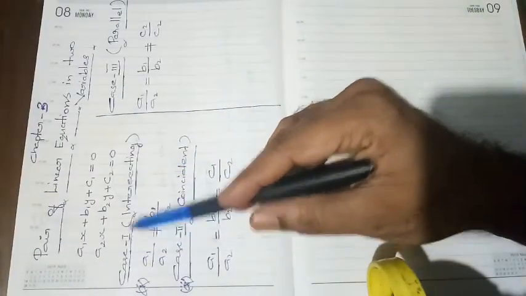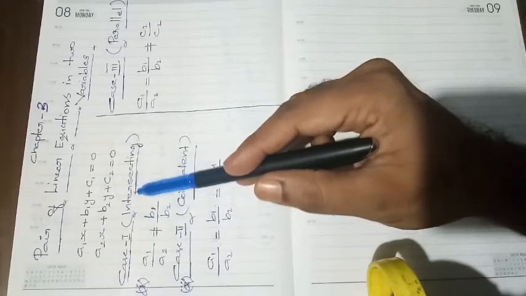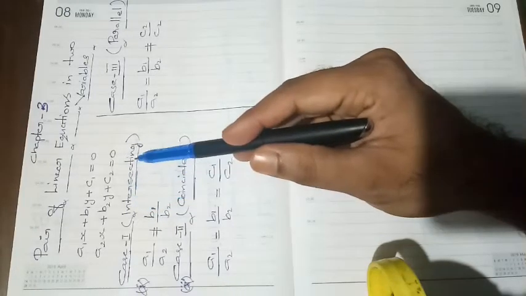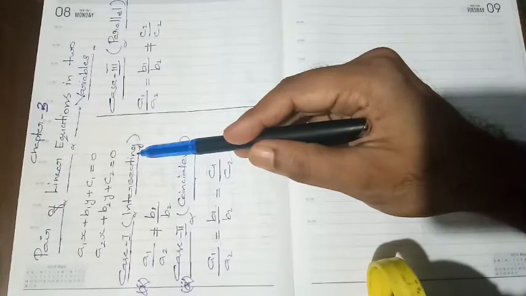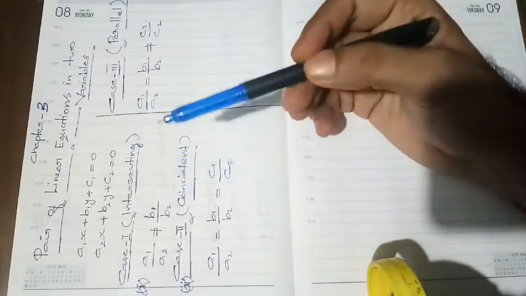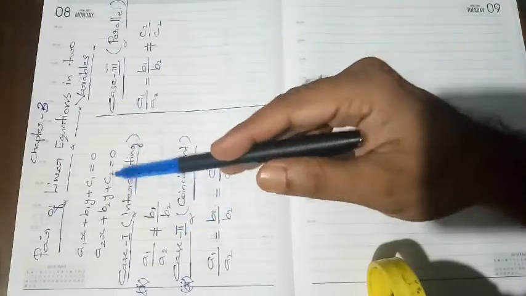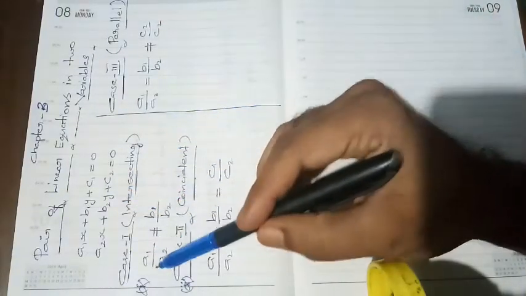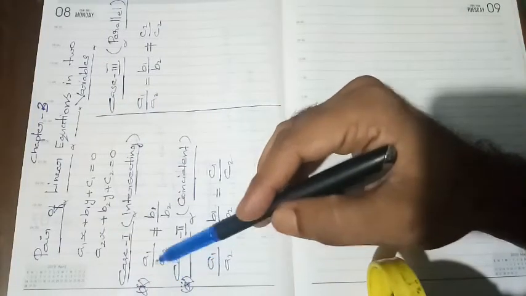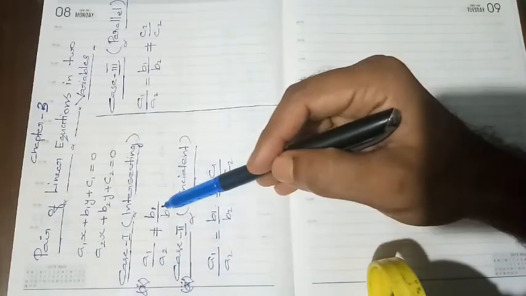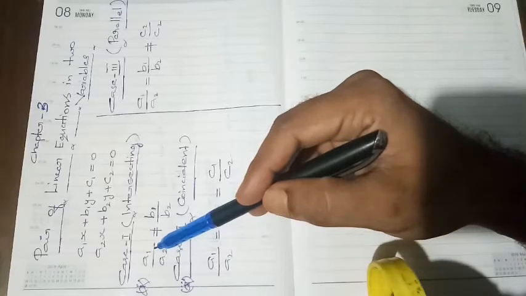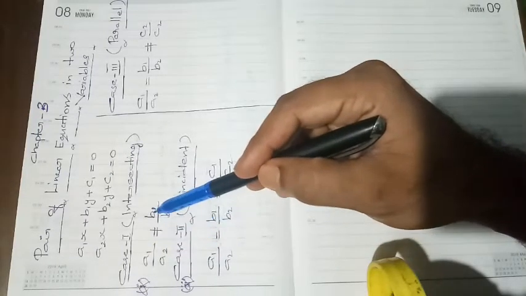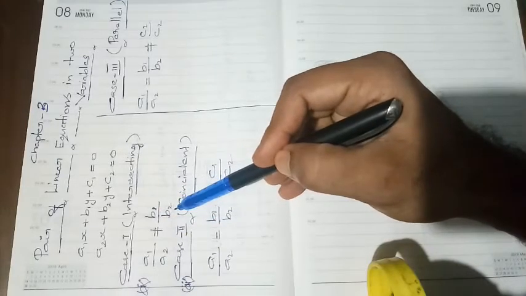In the first case, we already know that the pair of lines will intersect. Okay. And here, let's check the relation between the coefficients. We can simply understand that their coefficients will be like this: a1 by a2 not equal to b1 by b2.